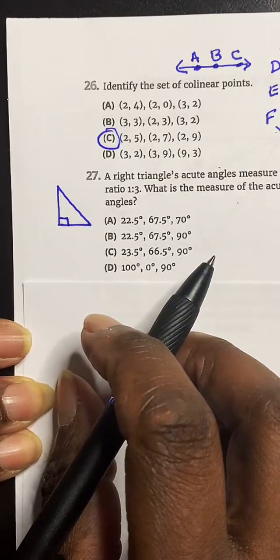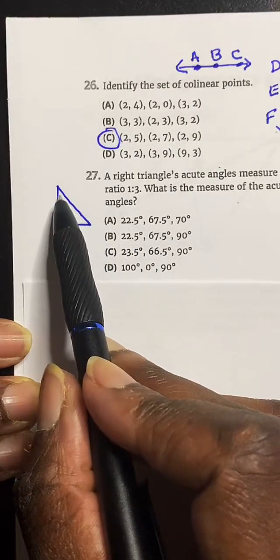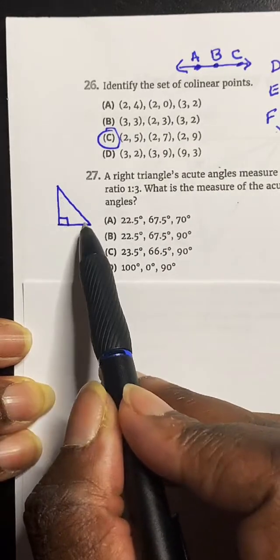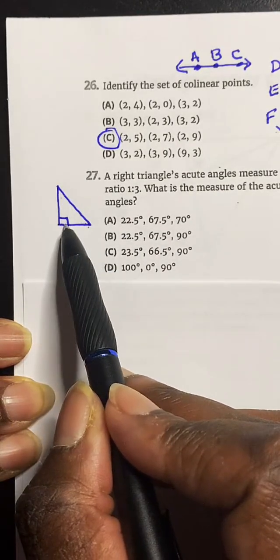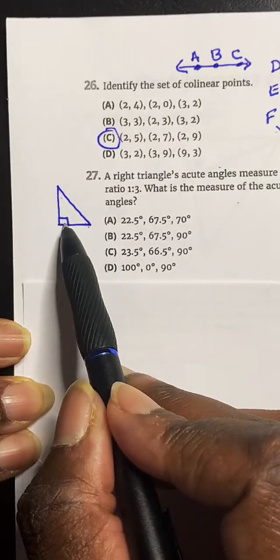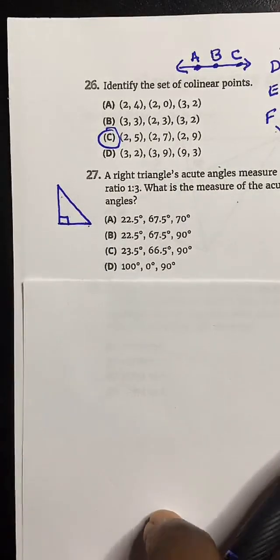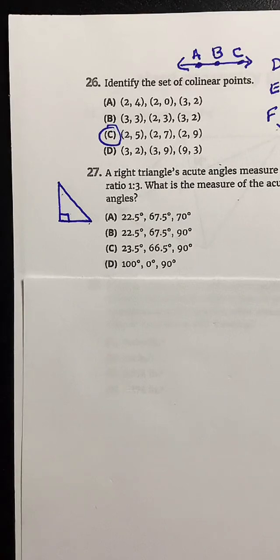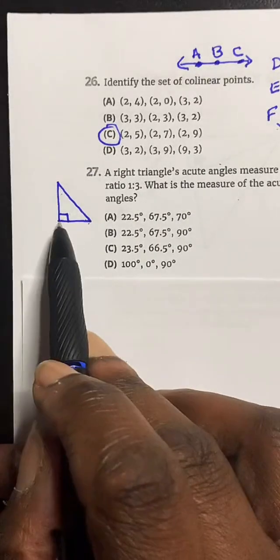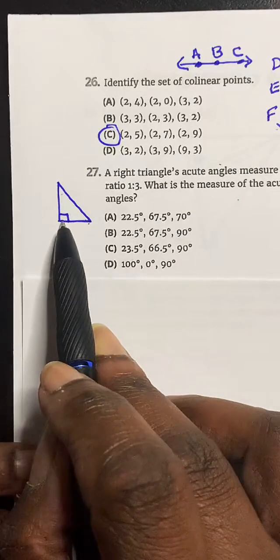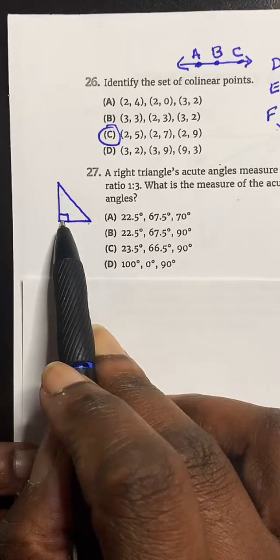So you can either have two angles that are exactly the same plus a 90 degree, like a 45, 45, 90, or you can have a 30, 60, 90, something along those lines. But for me to figure this out, no matter what, all the angles of a triangle add up to 180 degrees.